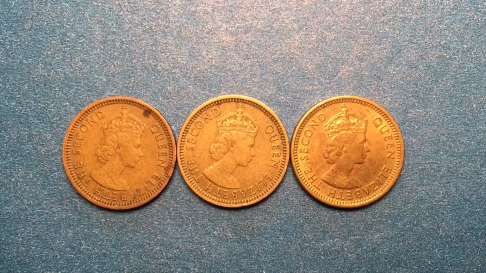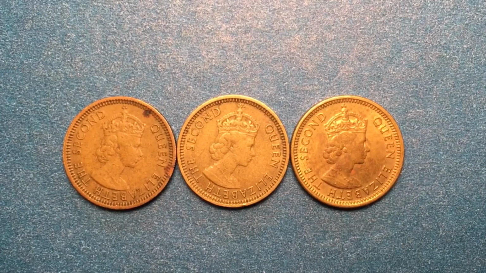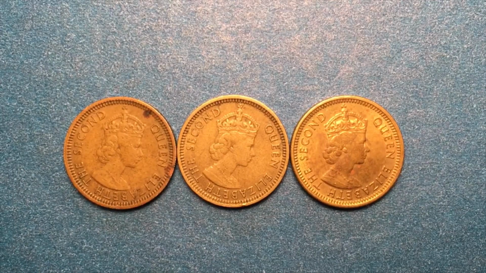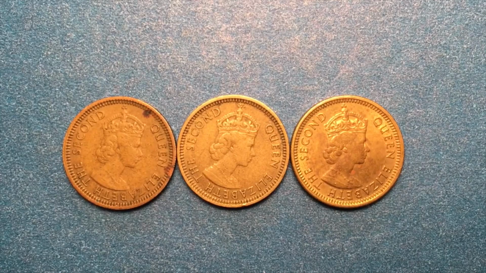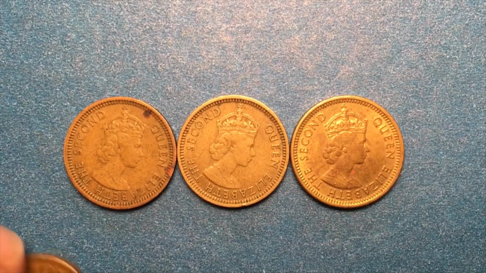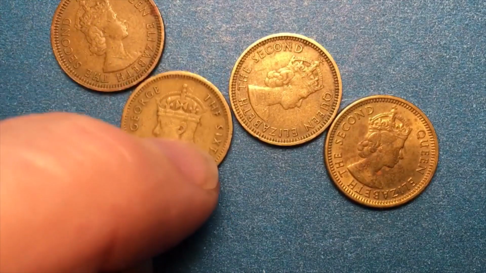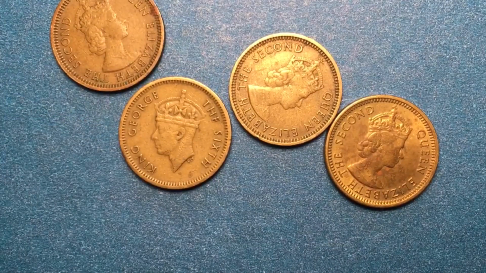It is a nickel brass coin, 2.6 grams in weight, 16.5 millimeters in diameter, and 1.68 millimeters in thickness. The engraver on this coin was Cecil Thomas, and the engraver on the King George VI coin was Percy Metcalfe.